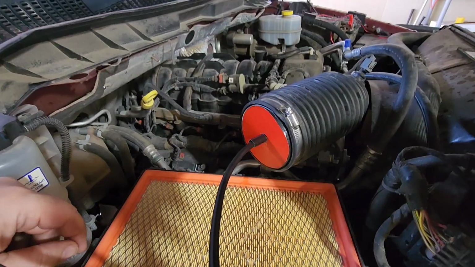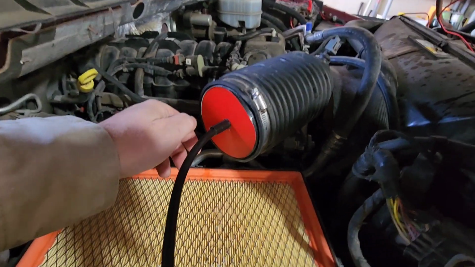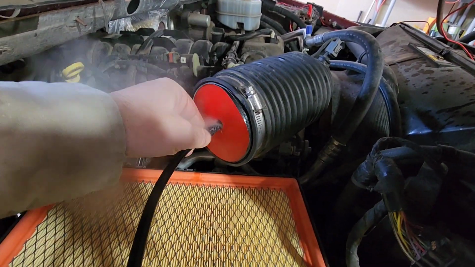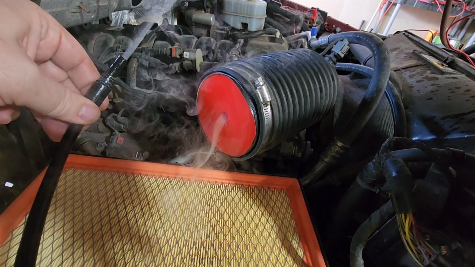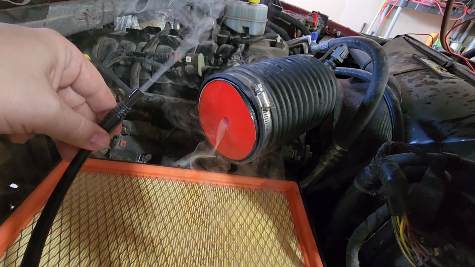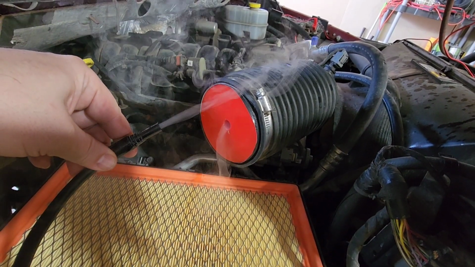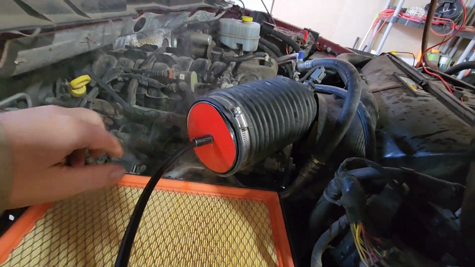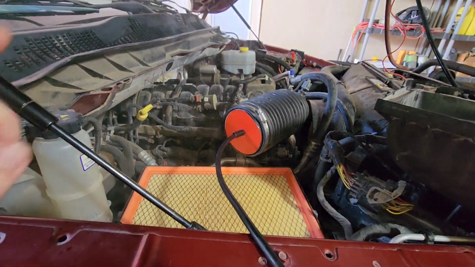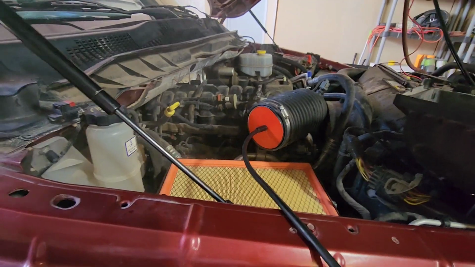Okay, for those of you that are curious about just how much smoke comes out of one of these, here we go. You can see there, it's dumping out. So if you had a leak, that'd be pretty easy to see. Anyway, thought I'd show you that. We're all good here. There's no leaks anywhere. We'll go ahead and clean the throttle body.